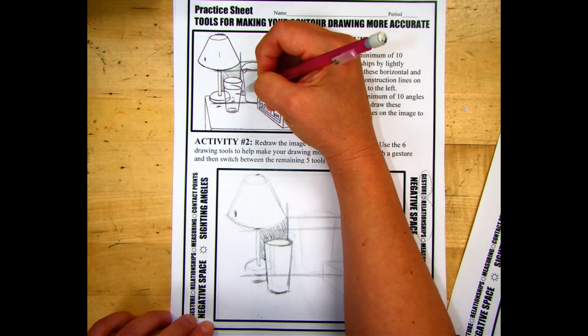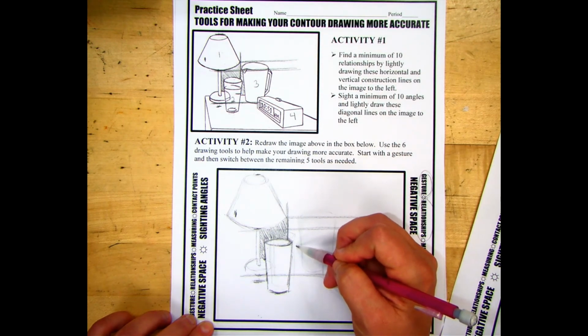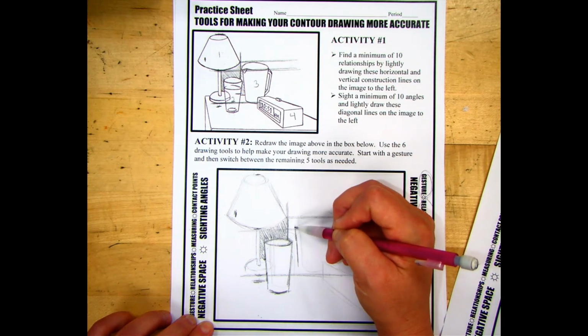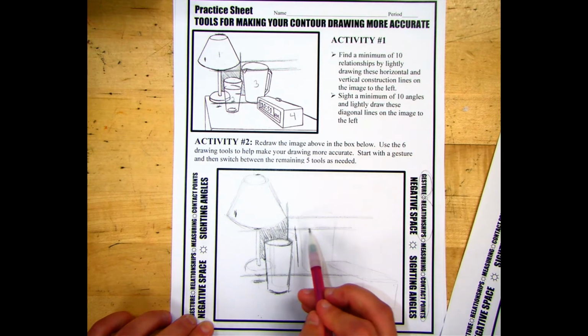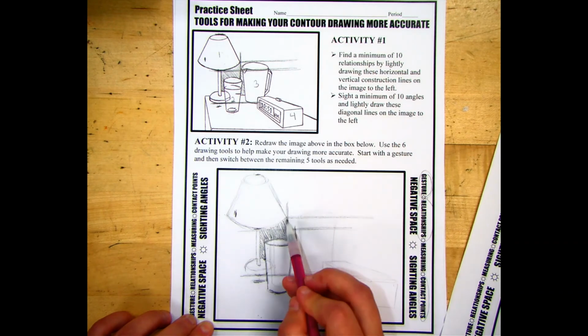So let's look at this shape right here as we draw. And it gets really close to that cup, but it's kind of going at an angle up to this point. And then how close does this oval get to that lampshade? So let's look at that distance.